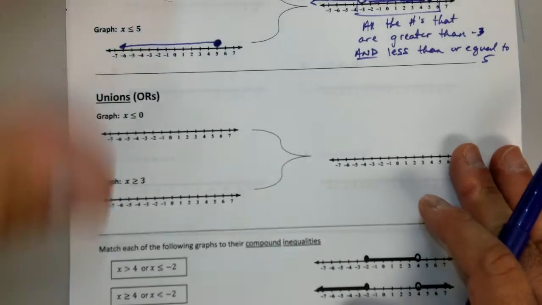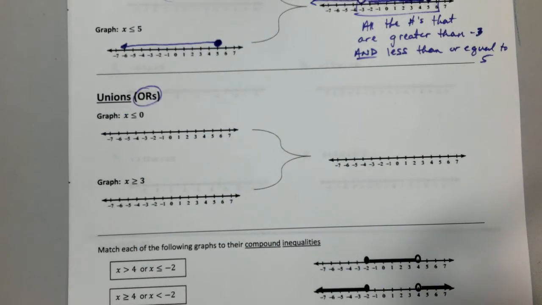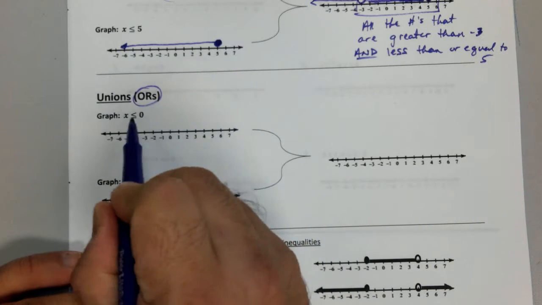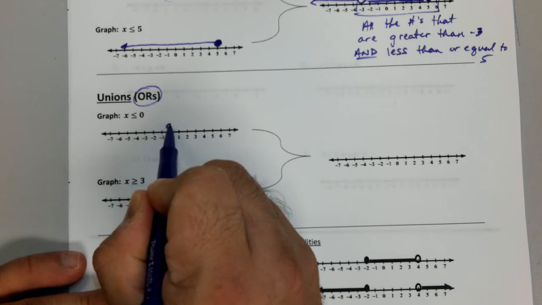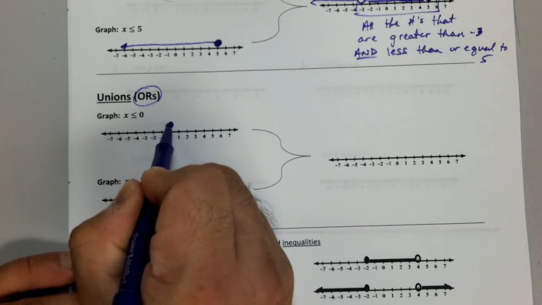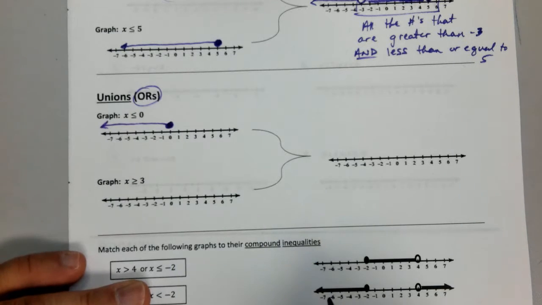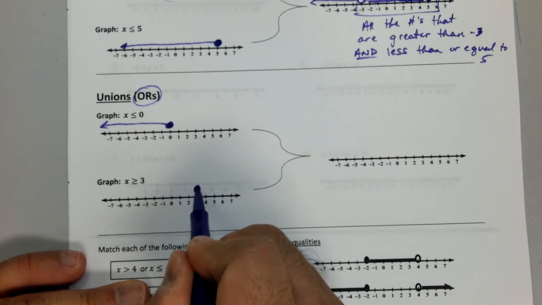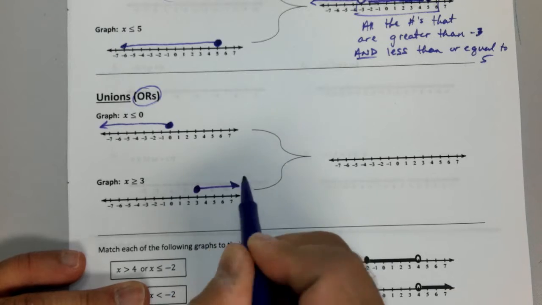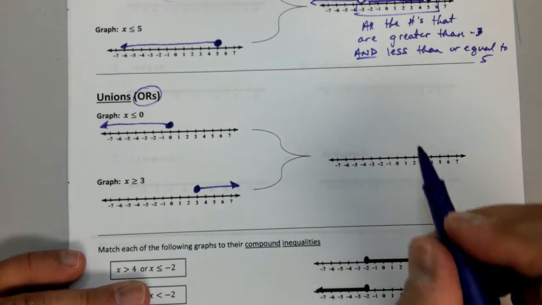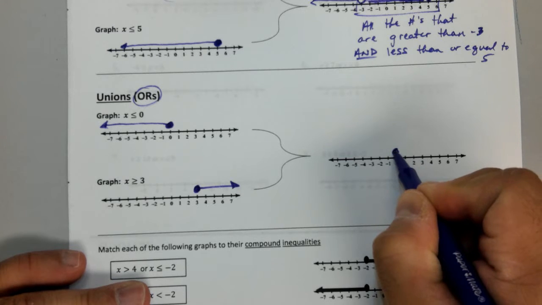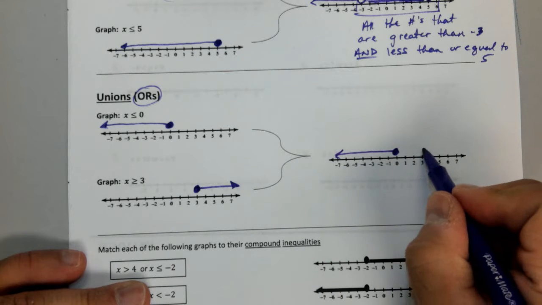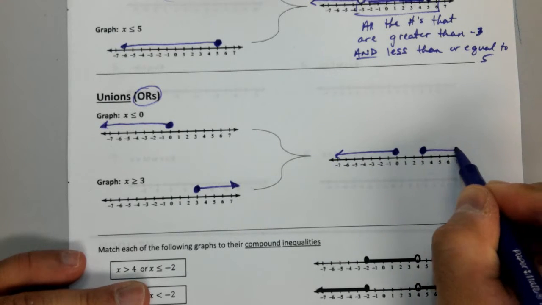Now ORs don't. ORs have a unique situation where they're going to point in different directions. So let's look at this real quick. x is less than or equal to 0. Okay, so there's a closed circle on 0, and we go to the left. Now we have this condition, x is greater than or equal to 3. That's going to be a closed circle and go to the right. Well, if we combine them on the same graph, I can show x is less than or equal to 0, and I can also show x is greater than or equal to 3.